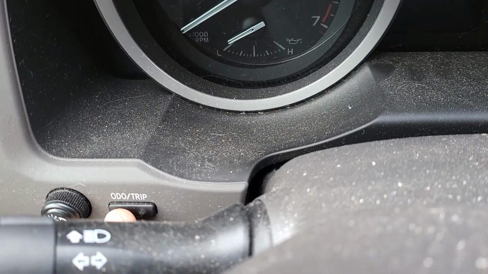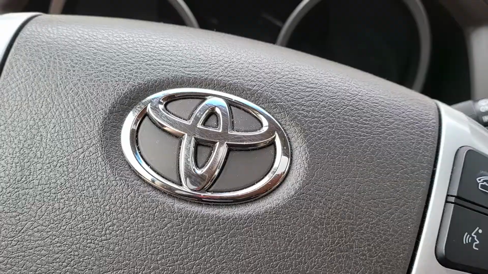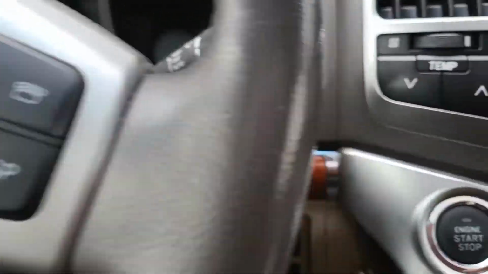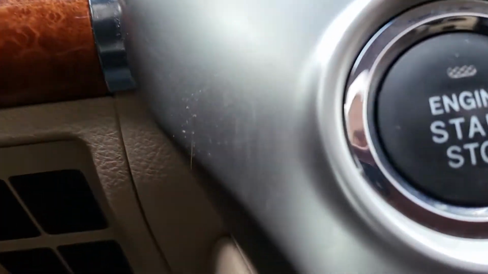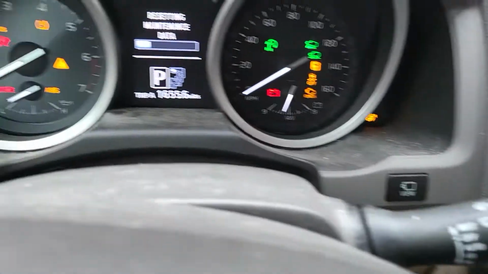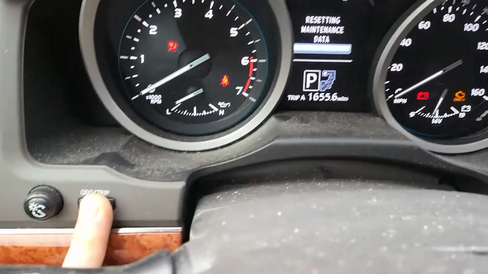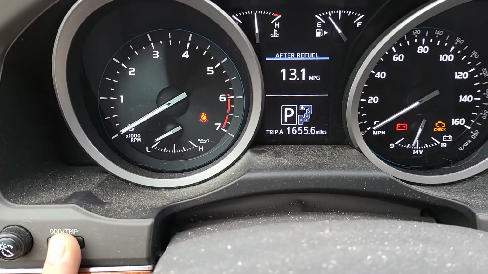And you come back over here and hold down the button. So you can come here and push the power 2 times. And you come up here and look at it. You can see that it's resetting while you're holding the button down. And that's it.